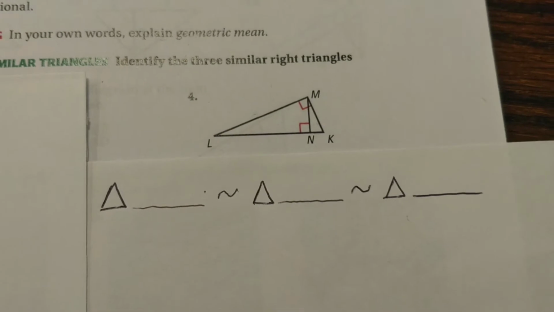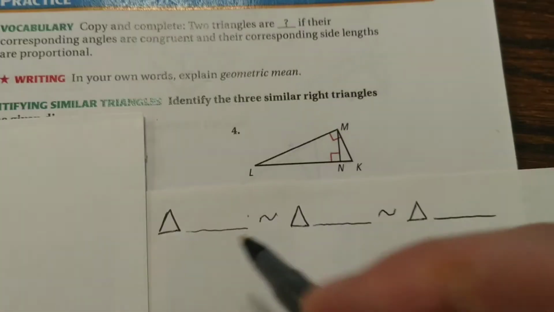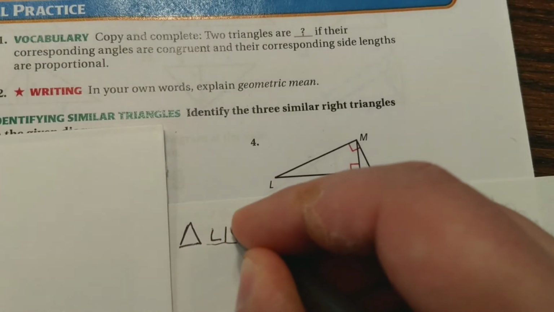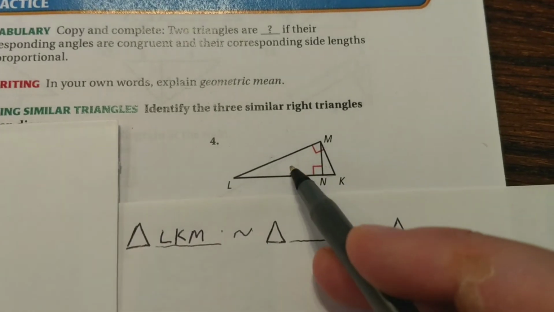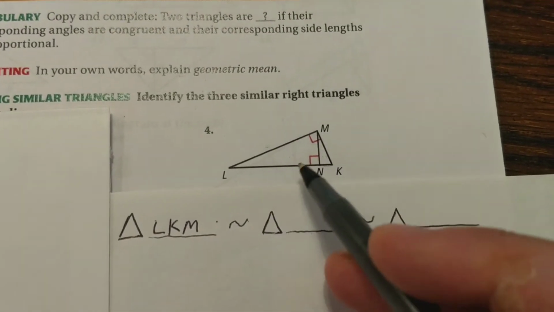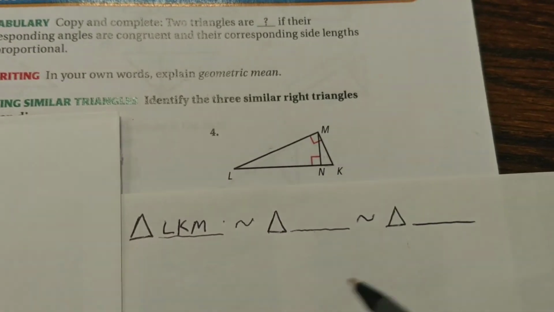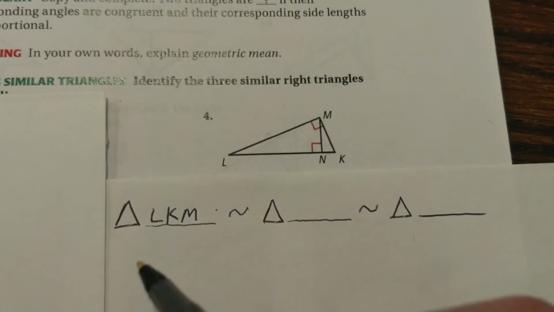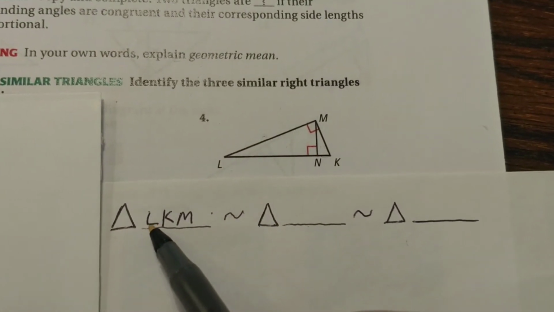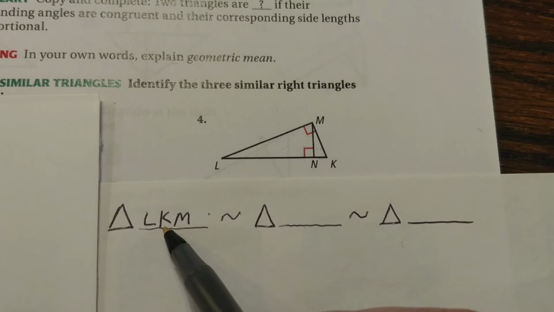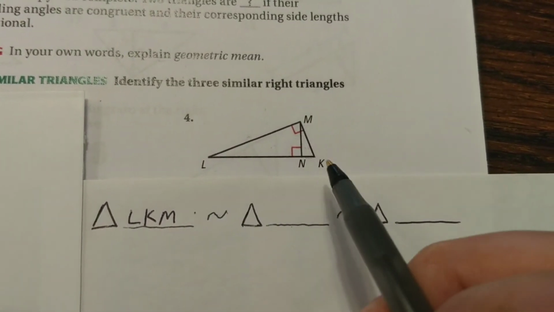So let's start with the largest triangle. We'll call it LKM. And if I'm going to compare that to the medium-sized triangle, this one on the left, I can't just pick any letters and say LNM or MNL. Remember, the order matters. So if I look at the larger triangle, and I'm going from L to K of that larger triangle, L to K in the larger triangle is the hypotenuse.